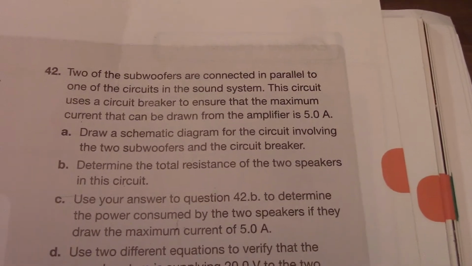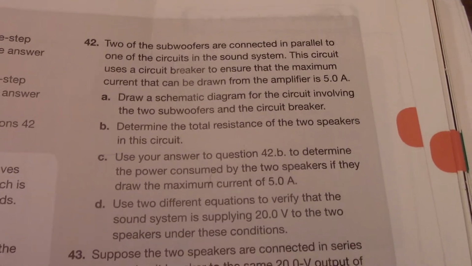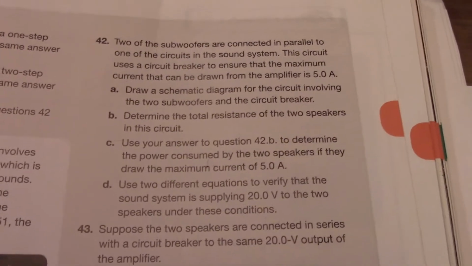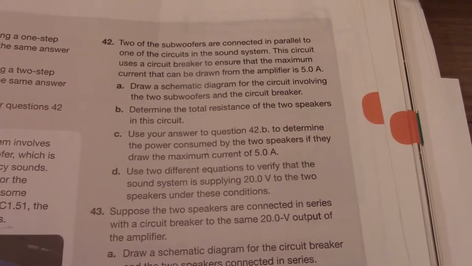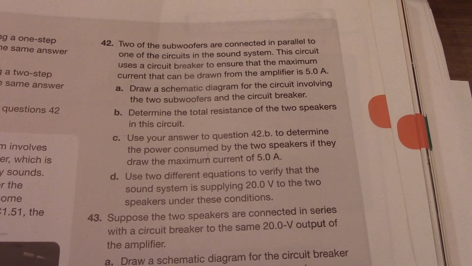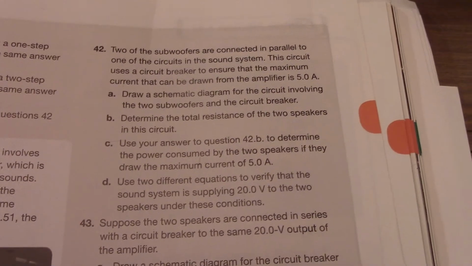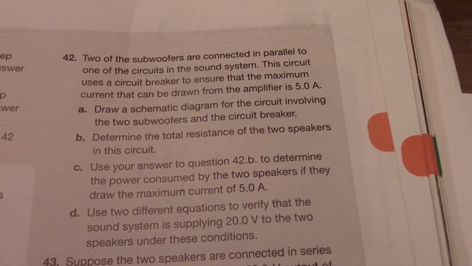Two subwoofers in a car are connected in parallel to one of the circuits in the sound system. This circuit uses a circuit breaker to ensure that the maximum current that can be drawn from the amplifier is 5 amps. Determine the total resistance of the two speakers in this circuit.